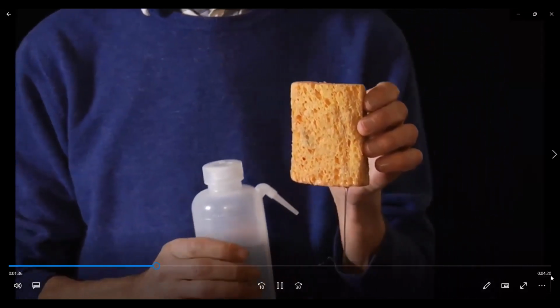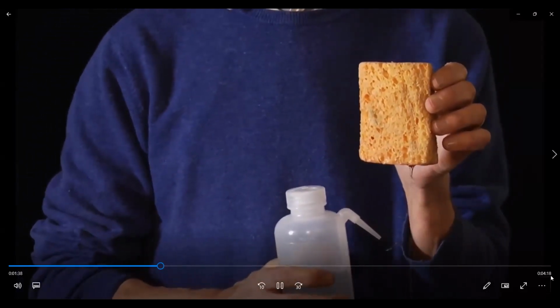Now the dripping starts, and after a while the dripping stops.